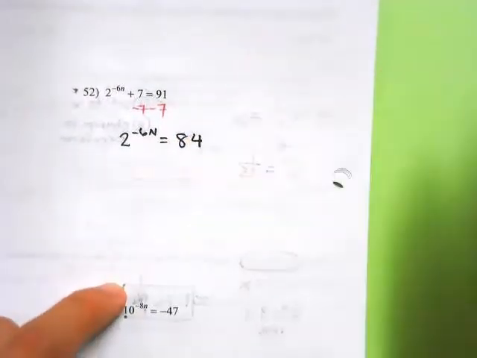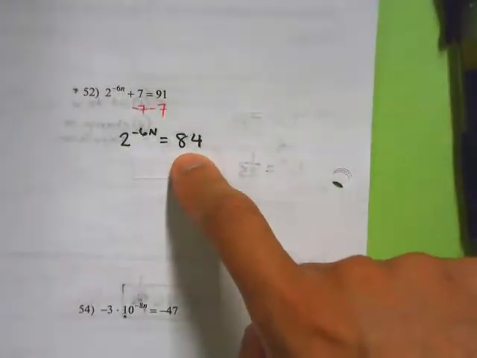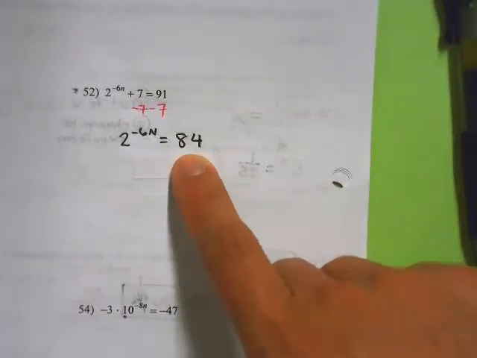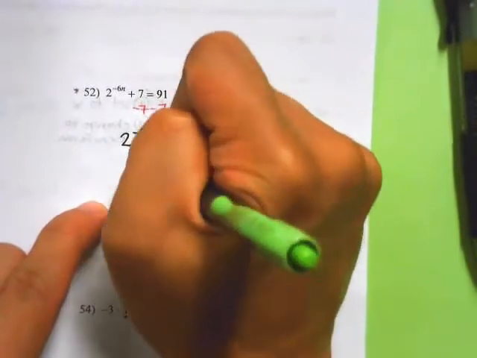84. It's going to be a little bit hard to change 84 into a base of 2, because this is not even a multiple of 2. It's not 2 to the 3rd power, 2 to the 4th power, 2 to the 5th power. That list that you guys made, 2 to the 6th power, it's already passed. So it's not within that realm of the powers of 2. So what we're going to have to do is change this into log form.